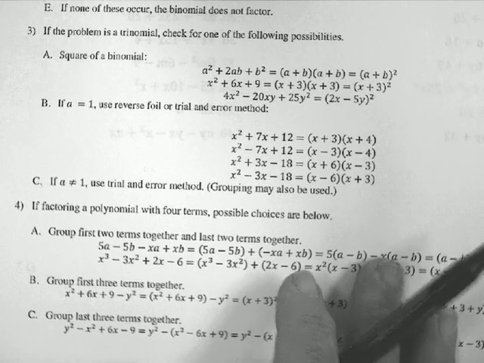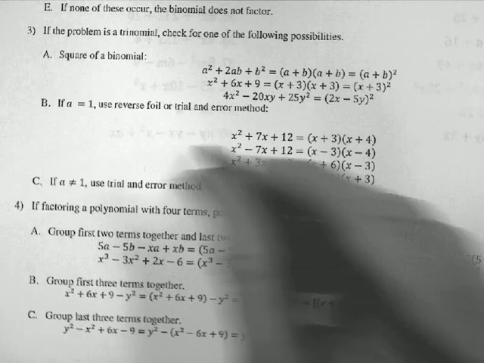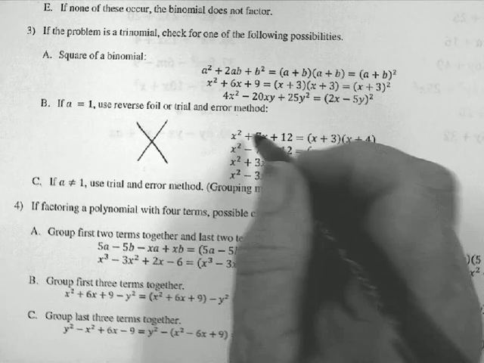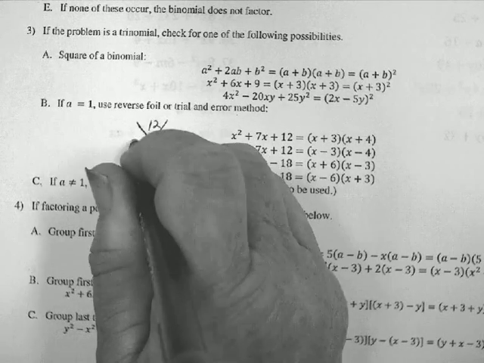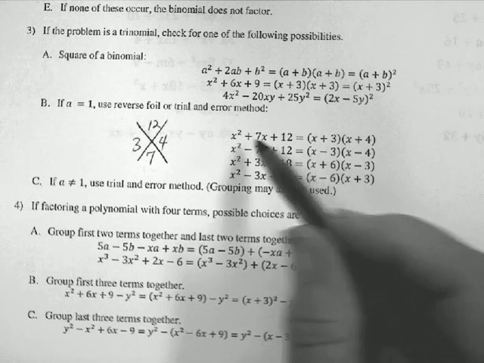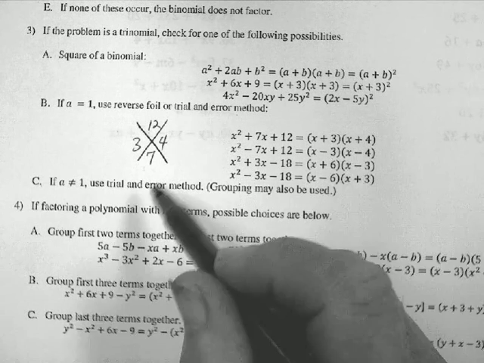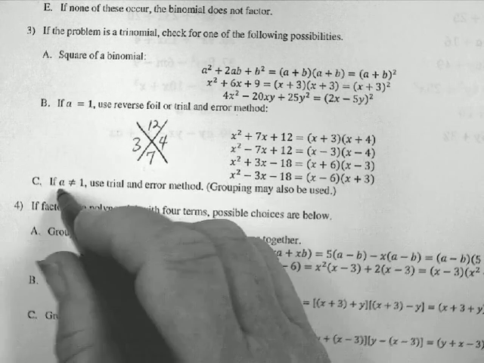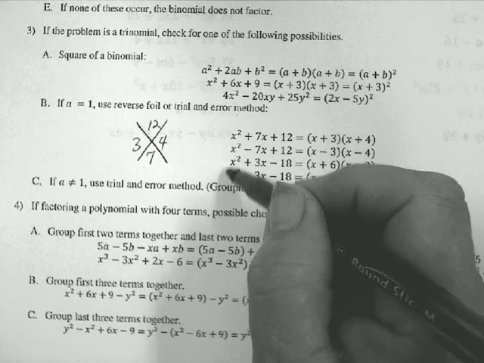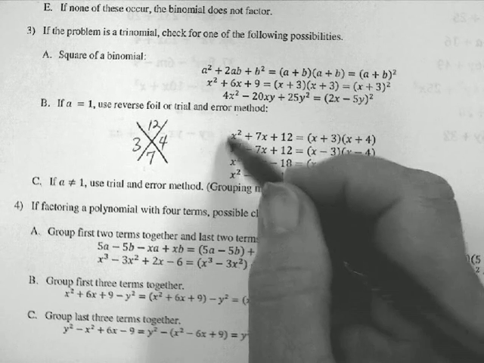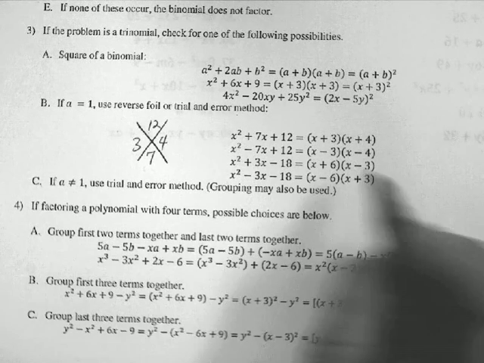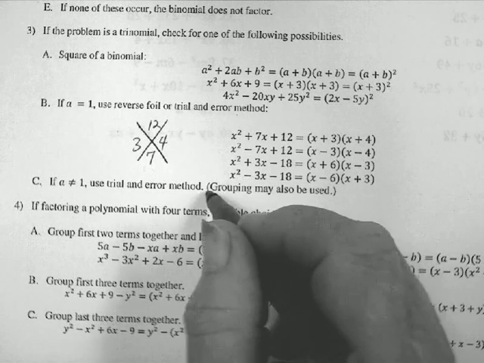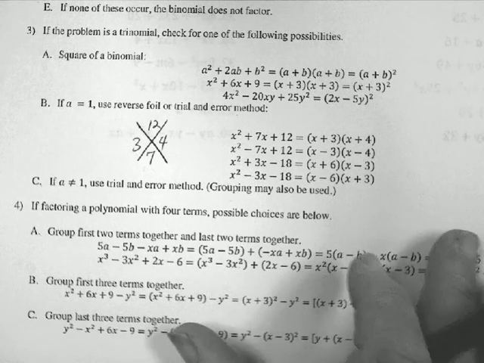And then there is the trial and error method, or the X method, diamond problem method. Two numbers multiply to give me 12, add to give me 7: 3 and 4. So this one factors to x plus 3 times x plus 4, and so on. We do these at the beginning of the year. If you have a number other than 1 to begin with, you can do a little bit more complicated one and use grouping, or you can use trial and error to factor those. They're not giving us an example here, but I think you have some examples of those in your book.